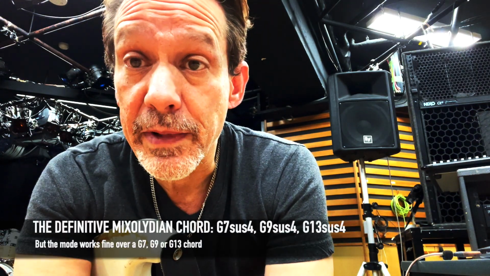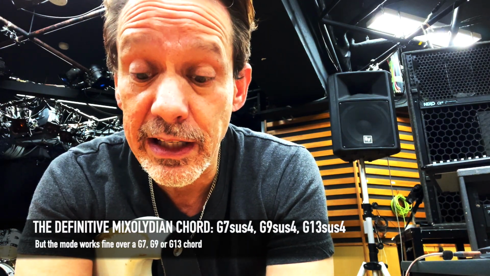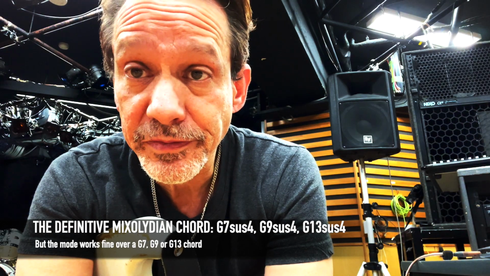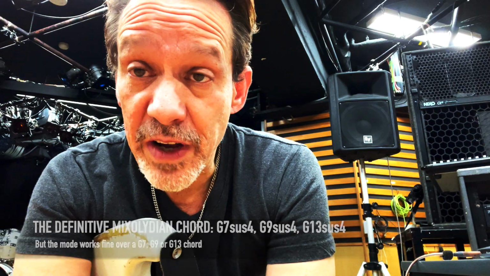And I discussed it a little bit in the last lesson, but the definitive chord is a sus chord, like a G7 sus or a G9 sus or a G13 sus. And in the last lesson, that's what we used it over. I also explained that it works fine in like a blues. The approach is a little bit different. You don't want to use what I call the improvisational tools as much maybe in a blues, although you can, but let's review those tools as well.